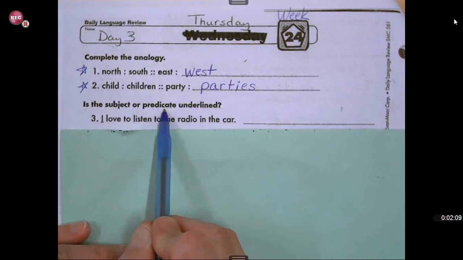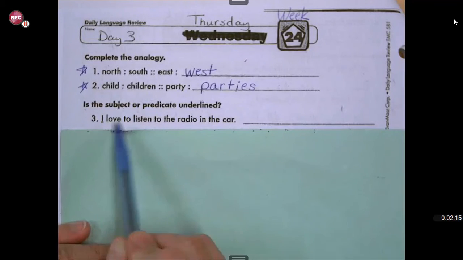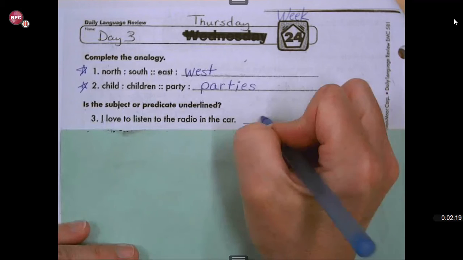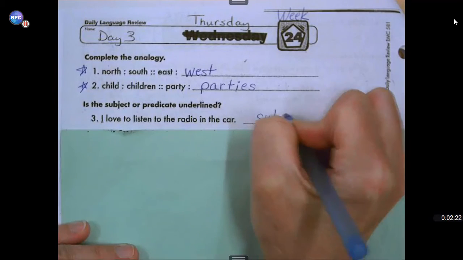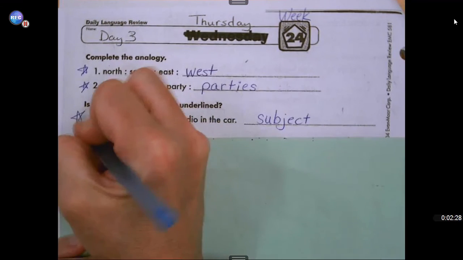Or is it the predicate, the doing or action part of the sentence? Well, I is doing something, listening to the radio in the car. So I is the subject because it's the person doing the work or doing the action. If you got that right, give yourself a star.